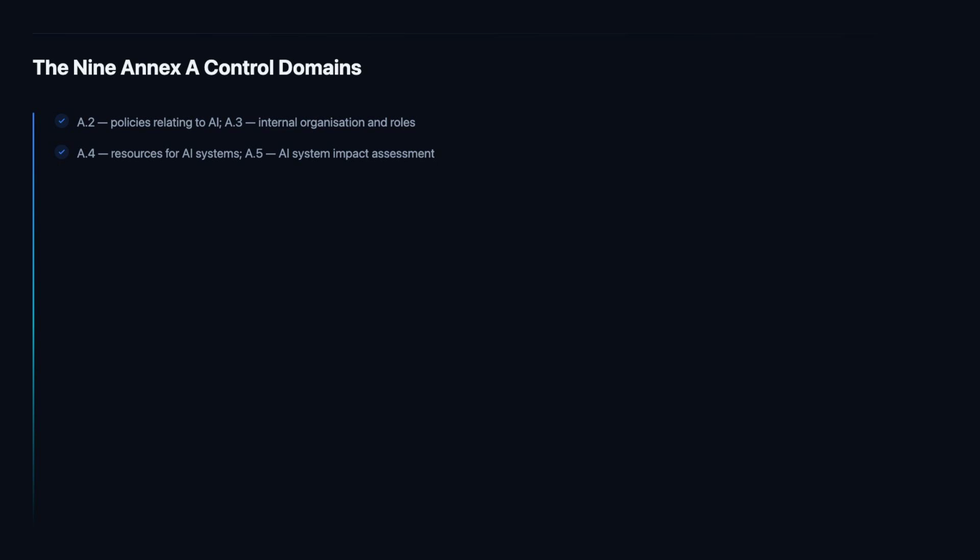Domains A.4 and A.5 address the preconditions for responsible AI deployment. A.4 covers the resources required to operate AI systems responsibly, including computational infrastructure, tools, expertise, and financial resources, and the governance mechanisms for ensuring those resources are adequate and maintained. A.5 is arguably the most consequential domain, establishing requirements for AI system impact assessment, the structured process by which organizations evaluate the potential harms, risks, and benefits of AI systems before and during deployment.